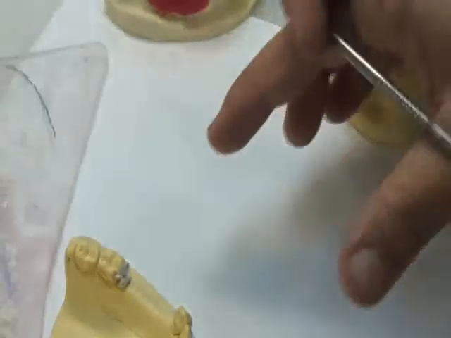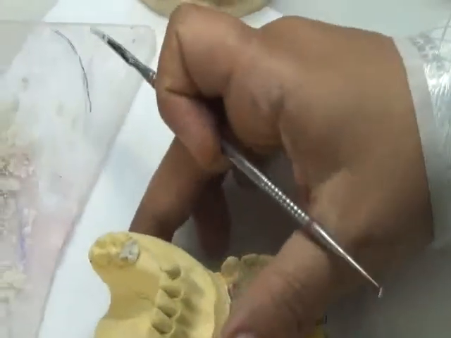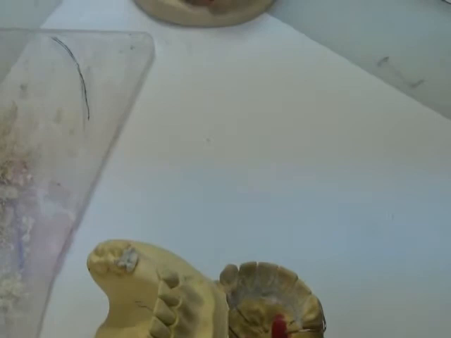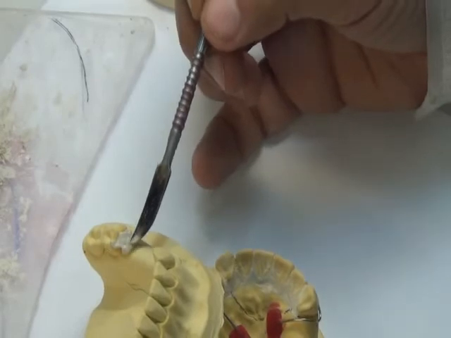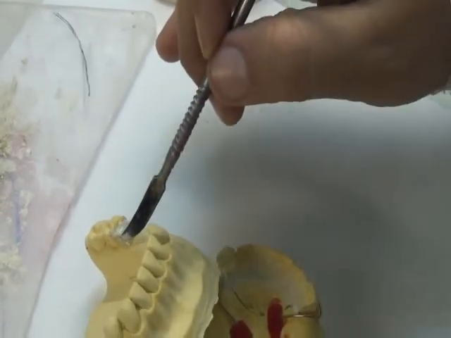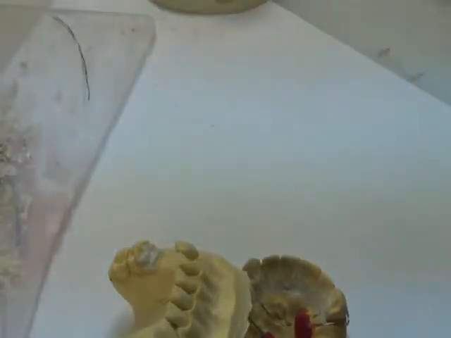Between the survey line and the margin of the gingiva, you added plaster. And then, using the chisel on the surveyor, I'm doing it here manually, but actually you've done it on the surveyor.